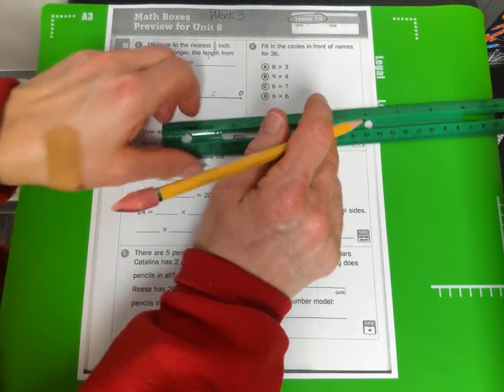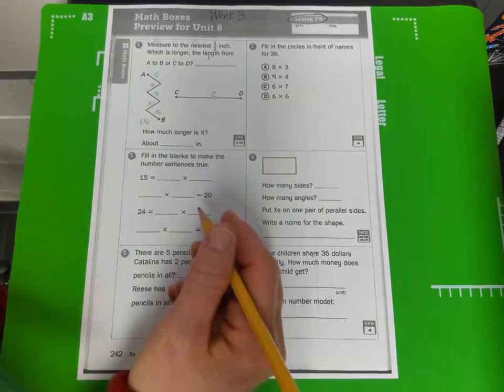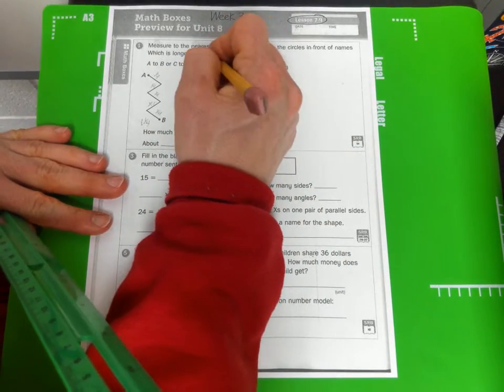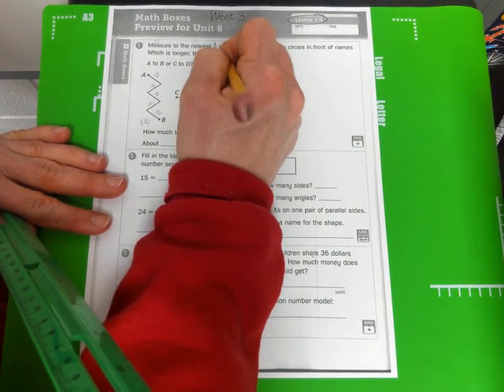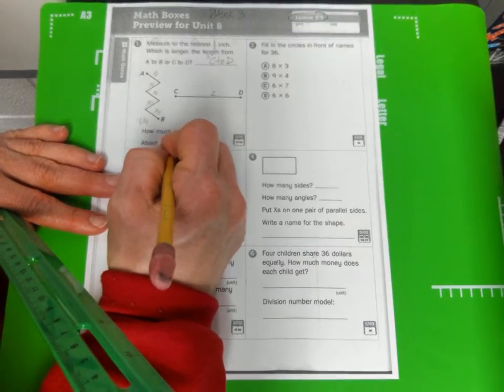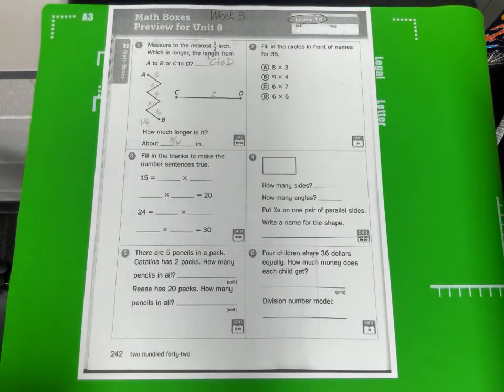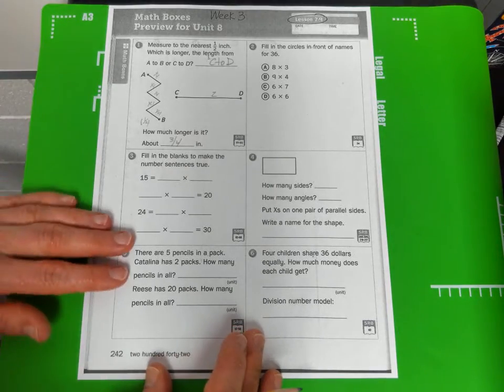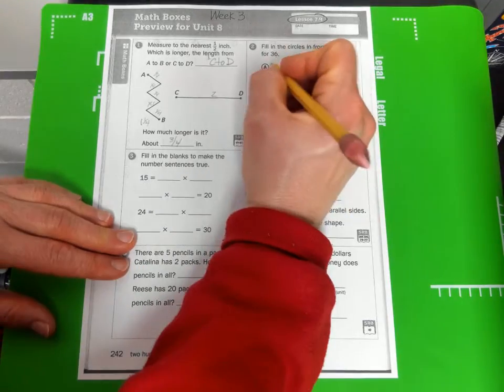So which one is longer, A to B or C to D? You are absolutely right. C to D. How much longer is it? About 3/4 of an inch. All right, next problem. Fill in the circles in front of the names for 36. First of all, let's do them.